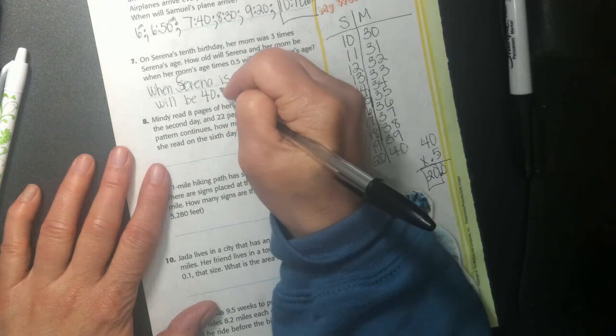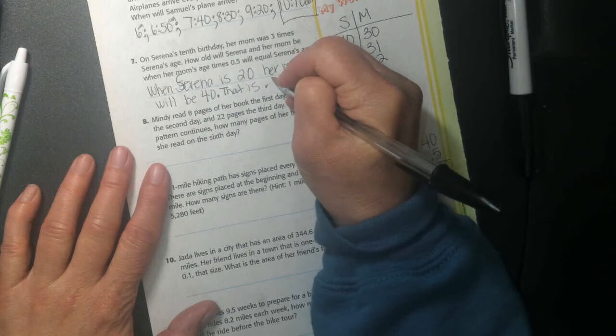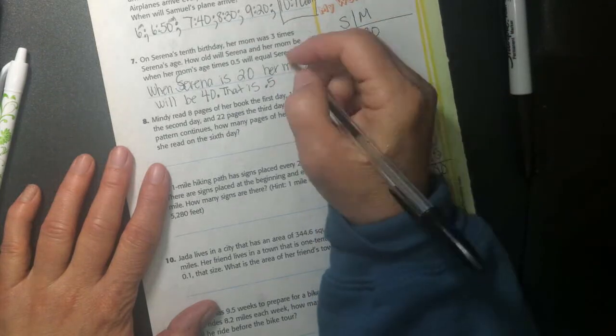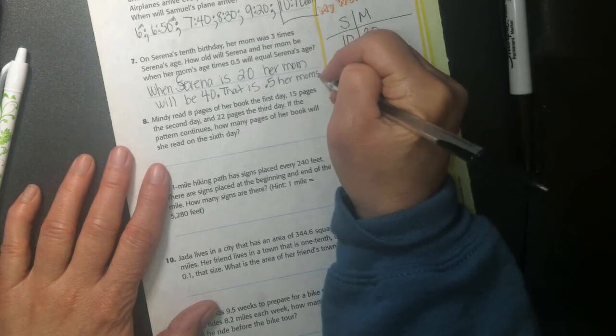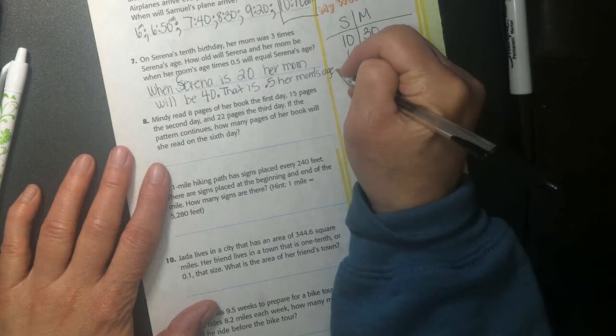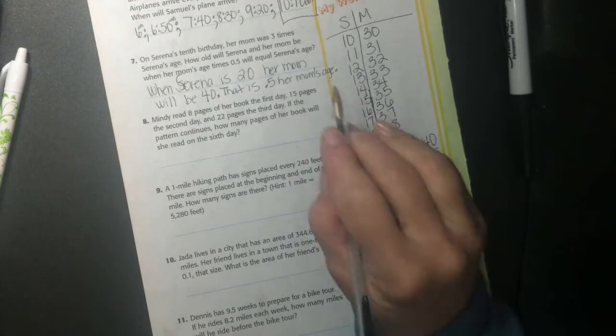I'm going to put a period. That is 0.5 her mom's age. Right? There's not two moms. The age belongs to the mom, so I put an apostrophe.